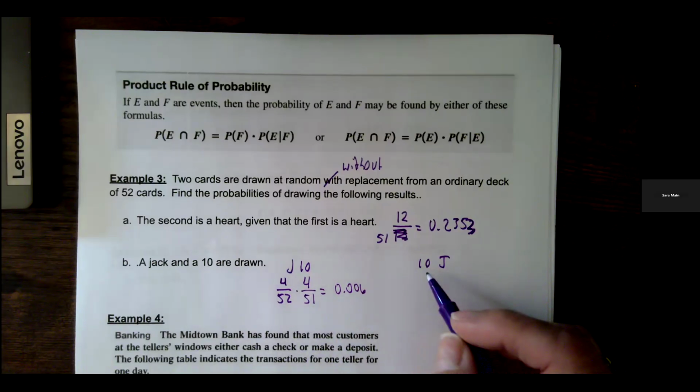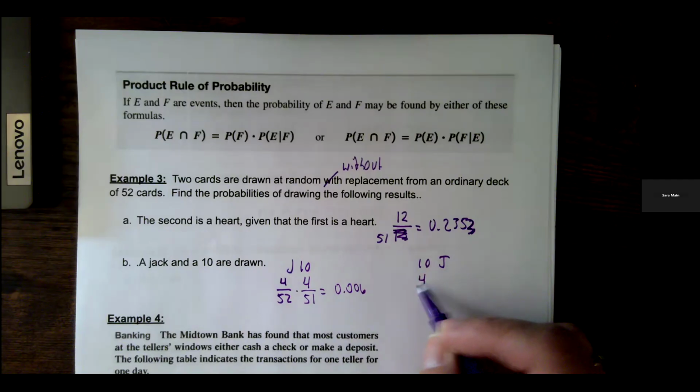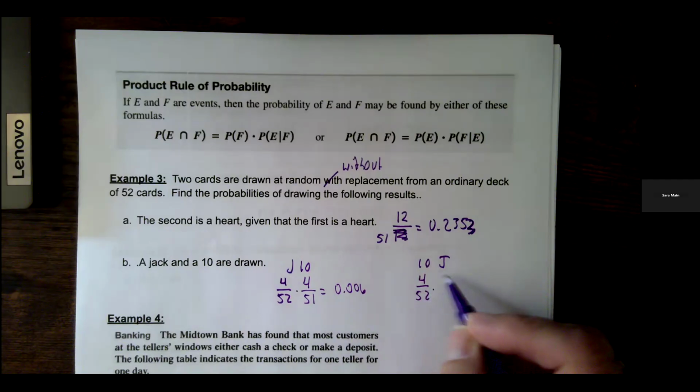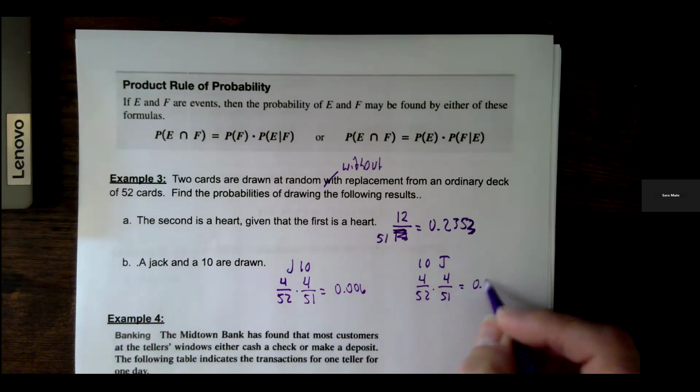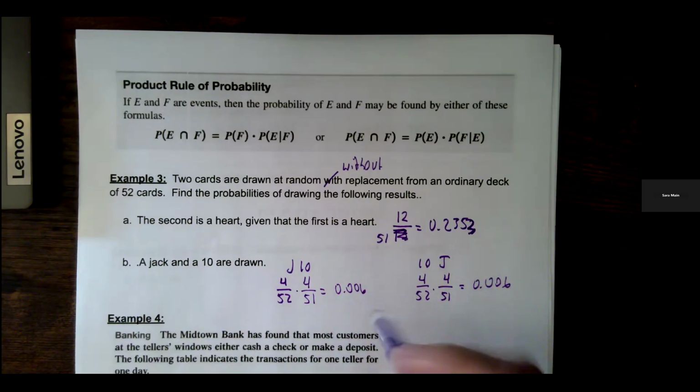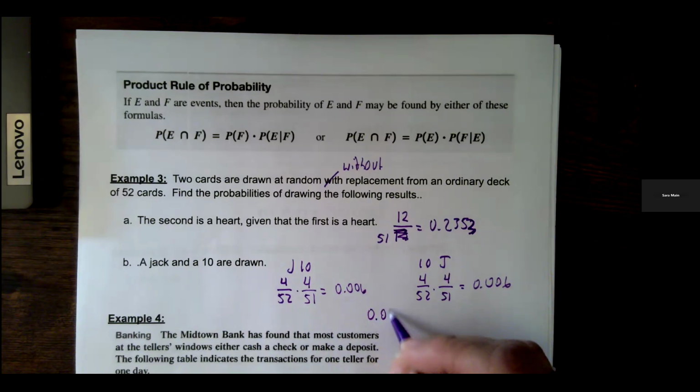If we look at the other way, if we draw the first card and it's a 10, there are only 4 of those to choose from. Then when we go to draw the second card, there are 4 jacks. Those still remain because the first one was a 10, but there are only 51 cards. That too is 0.006. So when we add them, it is 0.012.